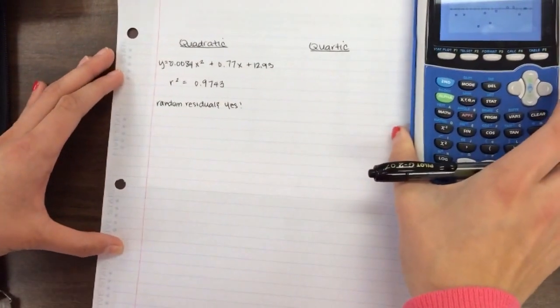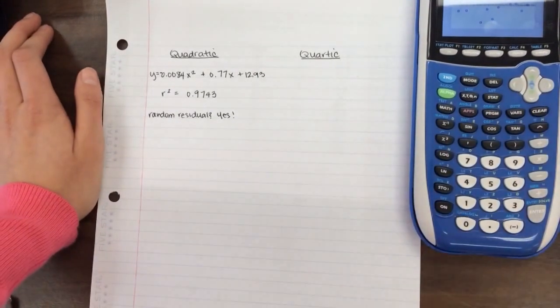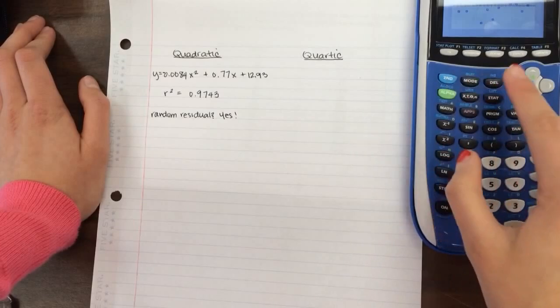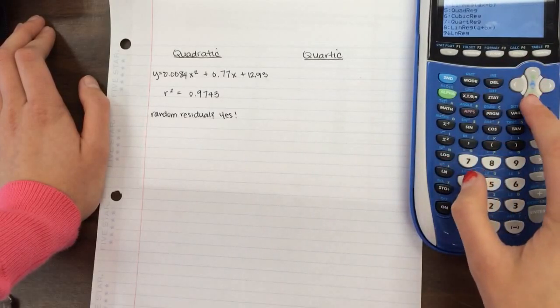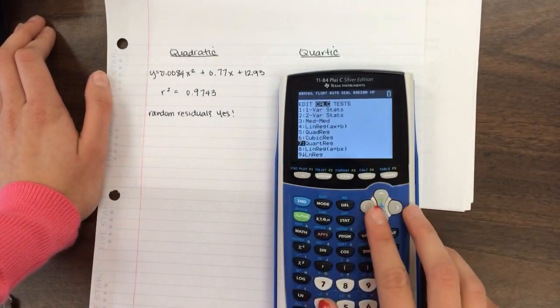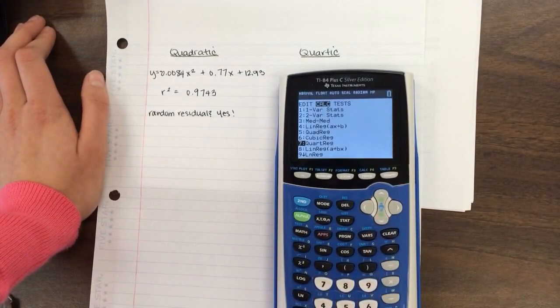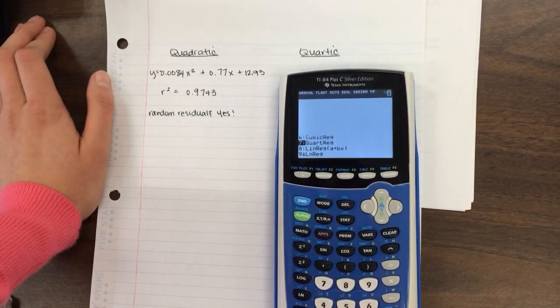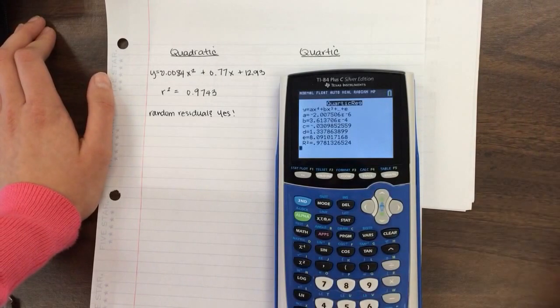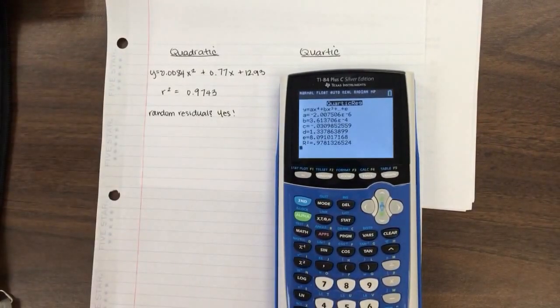Okay, so now let's do the quartic function. So in this case, let's do stat calc and go down to 7, which is quartic. Okay? Enter list 1, list 2, and calculate. And give it a second. Okay, so it gives us our equation for a quartic function.